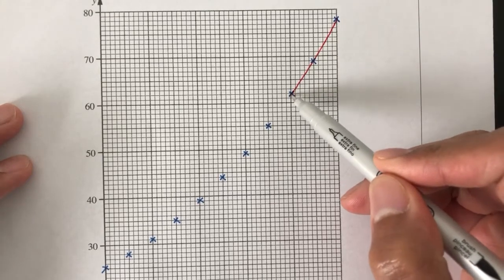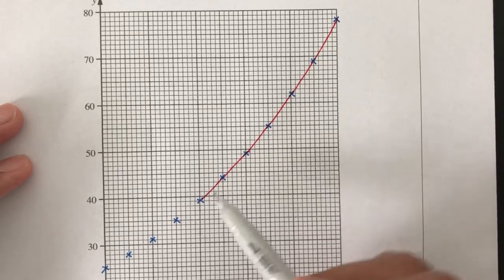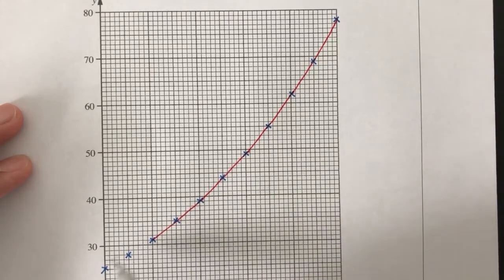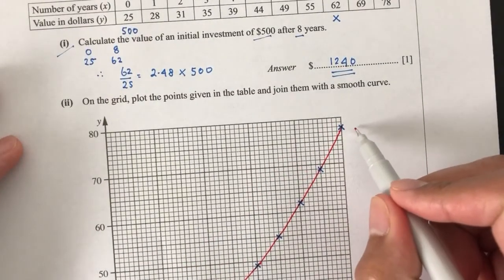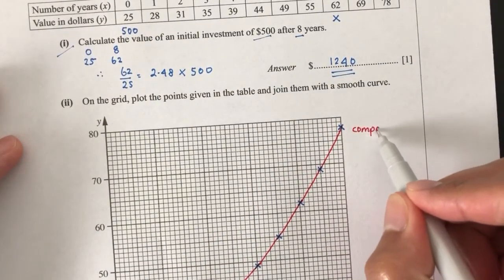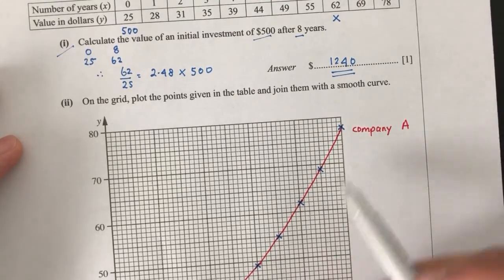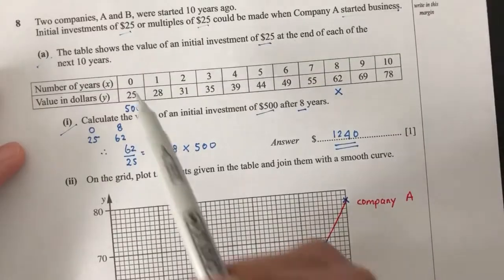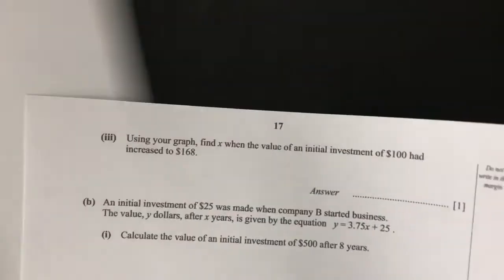Okay, almost done. Okay, so this is the curve, and you can label this as company A, as the curve for company A. Investment of $25. Okay, moving on to part 3.